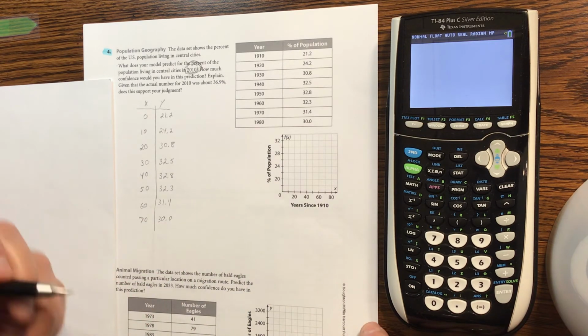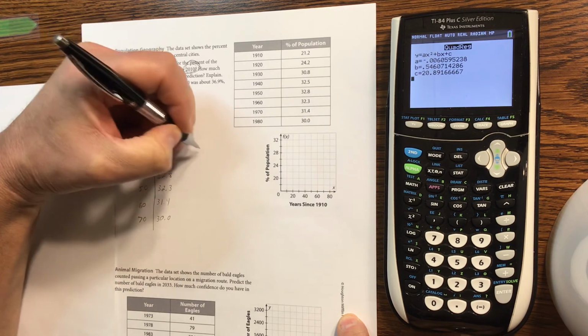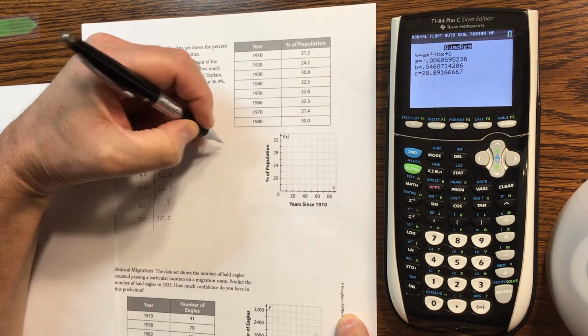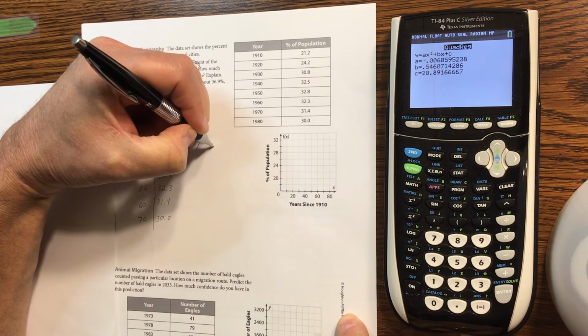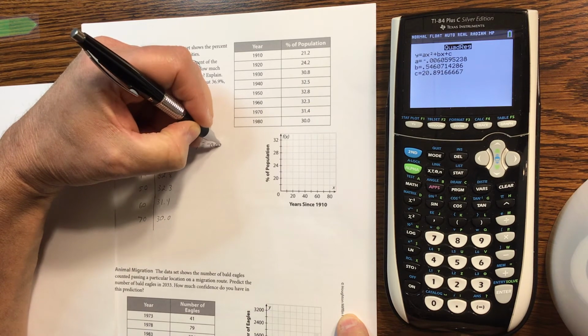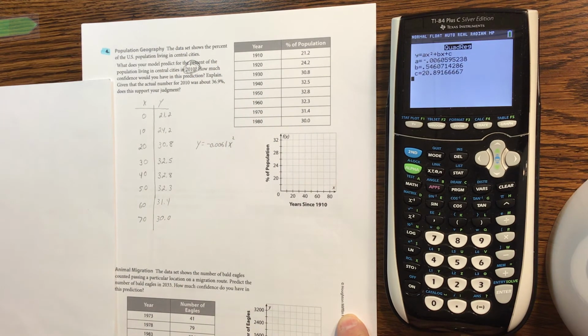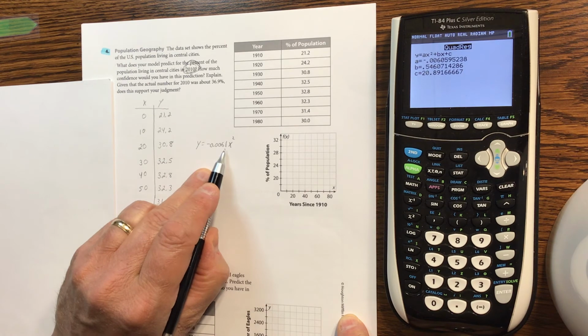All right, so based upon this, we see that our function is y equals negative 0.061x squared. Again, I'm going to get as many digits in here as possible.